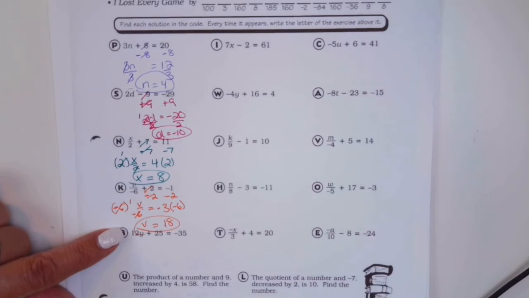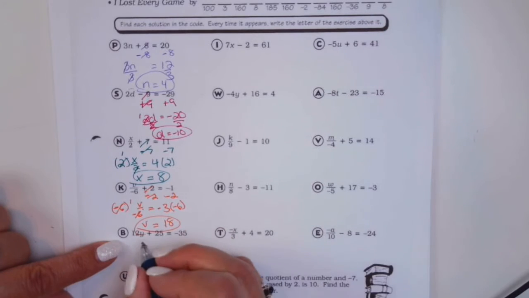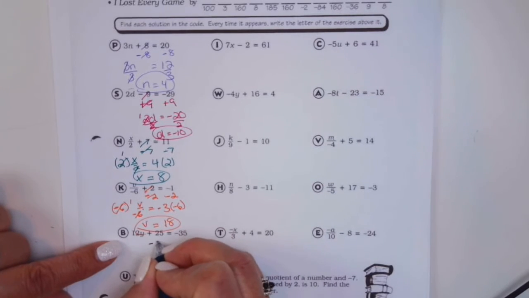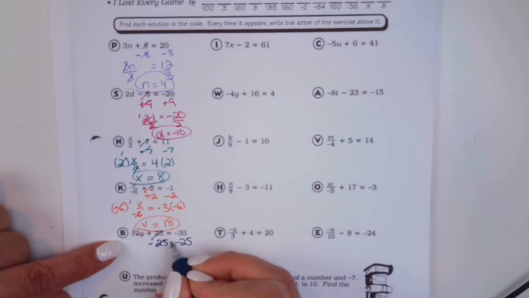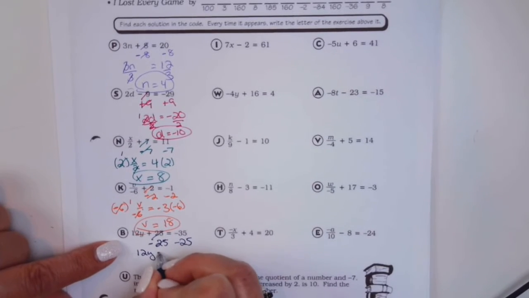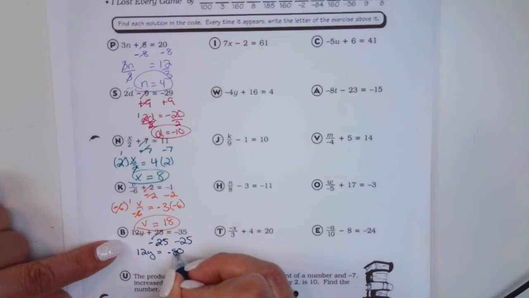Okay, let's look at one more example here. 12y plus 25 equals negative 35. We're going to subtract the 25 because we want to move that first. These become 0. 12y equals, this is going to be negative 80.